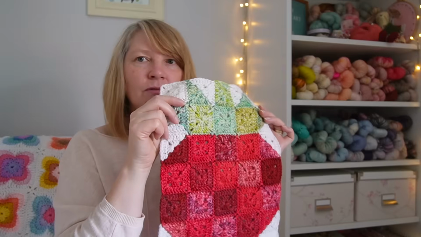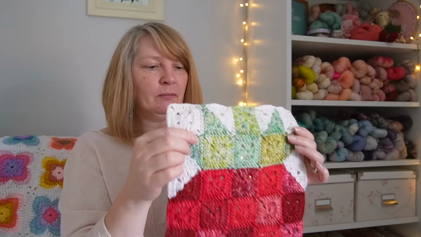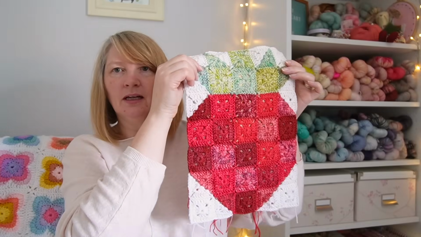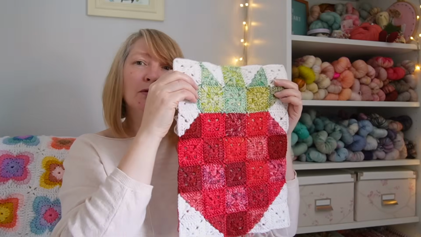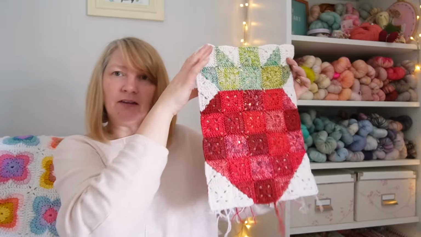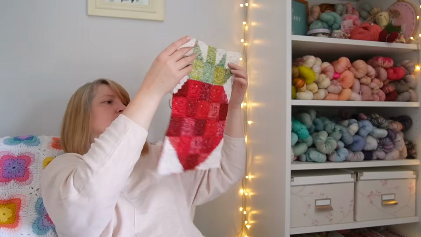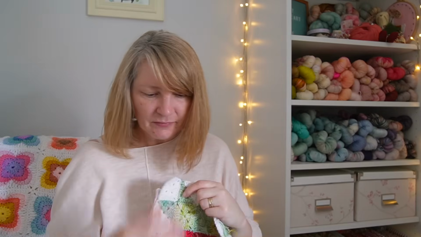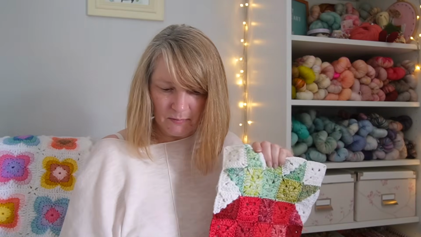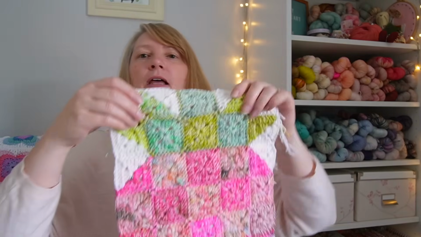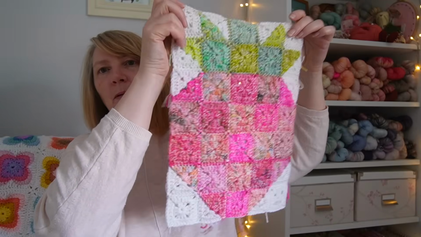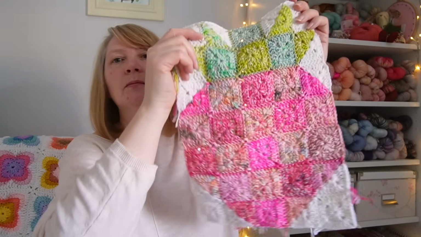So I don't know if I will make more and turn these into a blanket, or whether this will have some kind of border on it. It could just be a little decorative thing I could hang up in the craft room. That could work quite nicely. So that's a red one, and I tried a pink one as well. So let's show you that one. Here is the pink one. This one is still ever so slightly damp, to be honest.